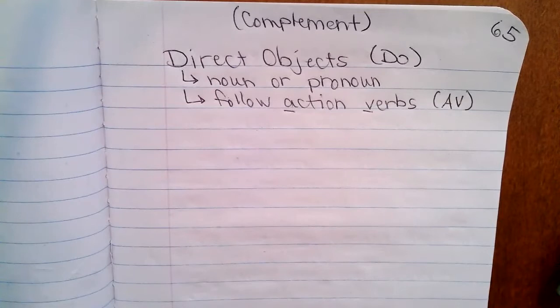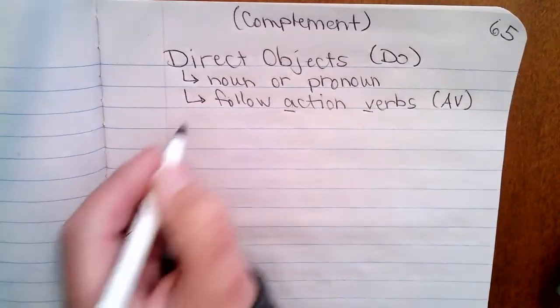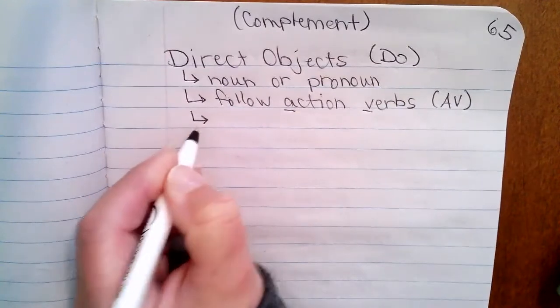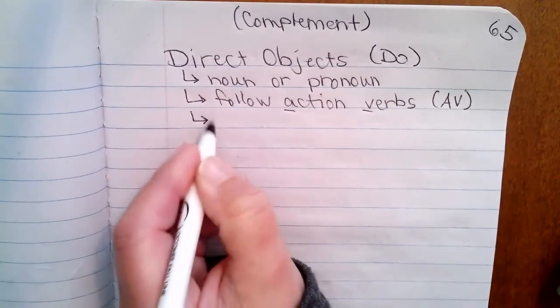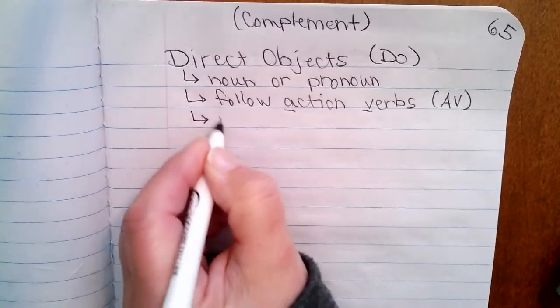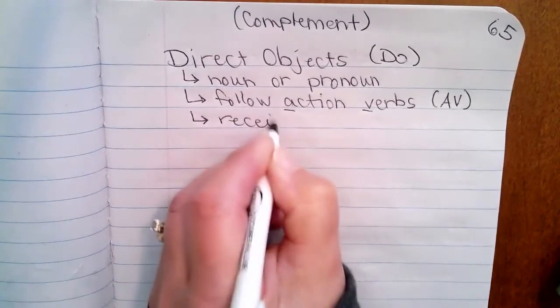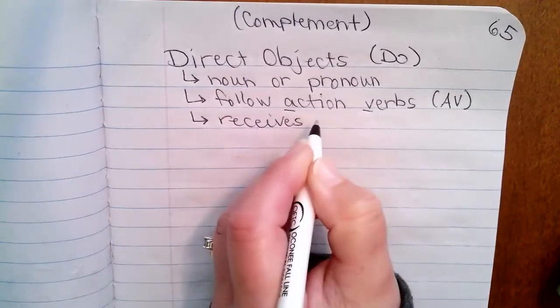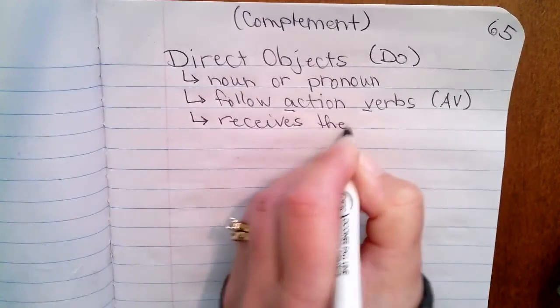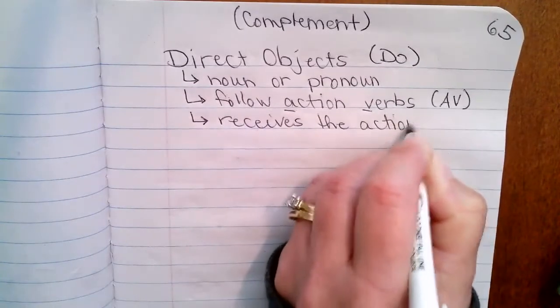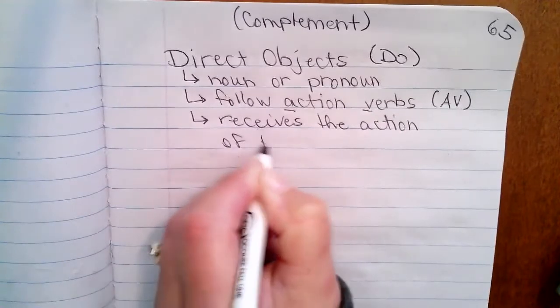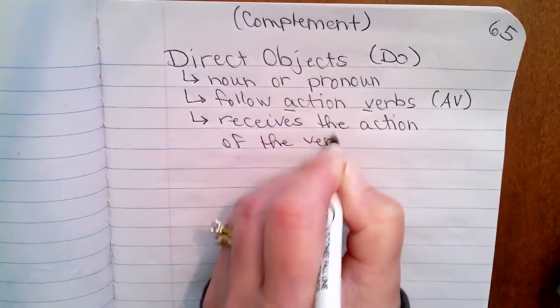Now, here's something else about a direct object. After we find a noun or pronoun that follows an action verb, we also have to make sure that this direct object that we have found is something that receives the action of the verb. Whatever that verb is, it receives the action of the verb.